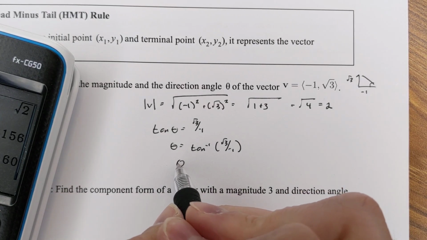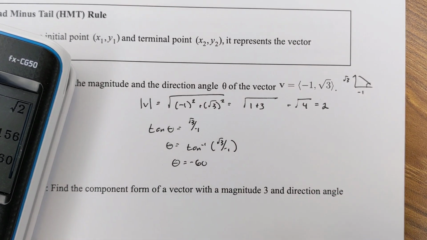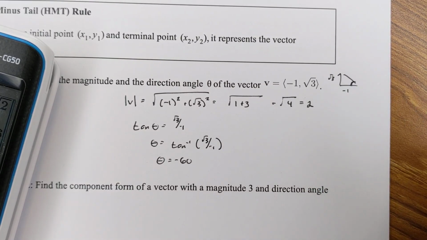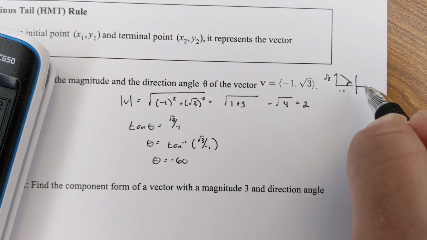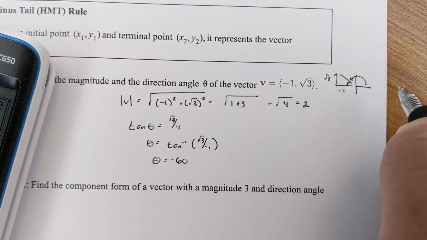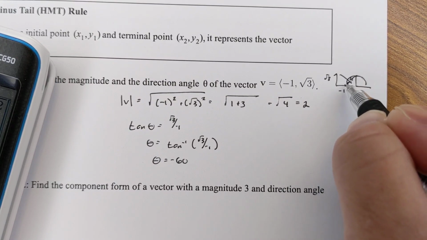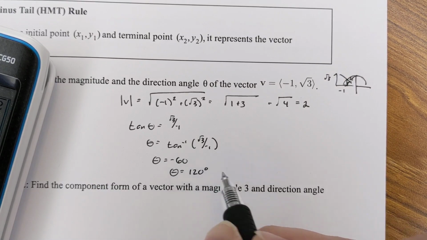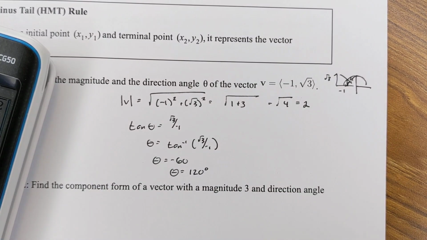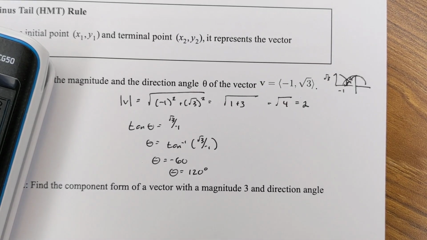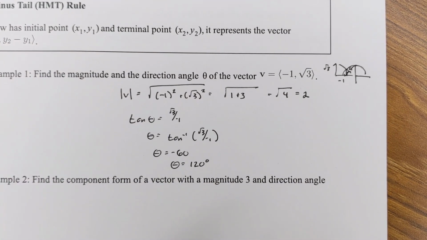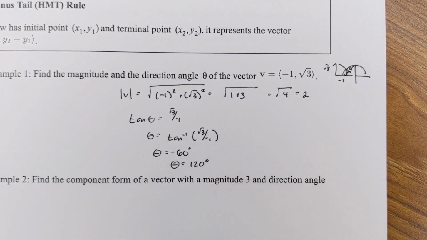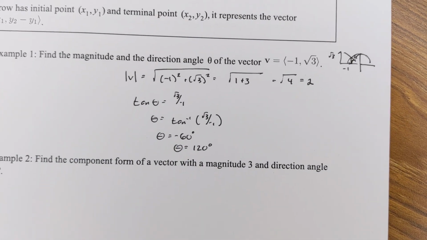Now, the calculator will give you negative 60. But that angle is not negative 60. That piece there is 60 degrees. But since we measure from the positive x-axis, this full distance is 180, and we have to come back 60. So our actual angle is 120 degrees. You will potentially draw a picture to figure out what your angle actually is. You cannot just trust your calculator, because the direction angle is a positive angle. It can't be negative 60 there.